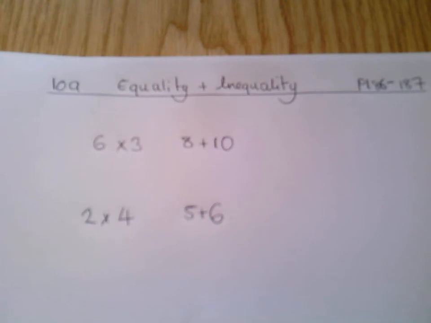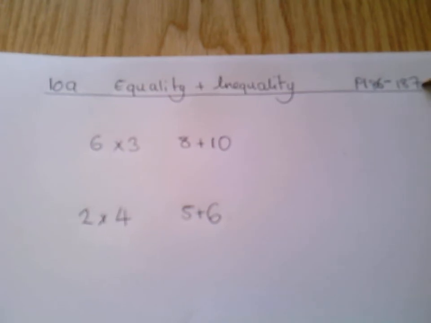This morning, I'm just going to speak to you a little bit about the start of chapter 10 in your books. This is on equations, and it's found on page 186 to 187 of your Caboodle textbook. And it's book 3A if you go to the Caboodle site. So this chapter deals with equations. The first exercise is on equality and inequality.